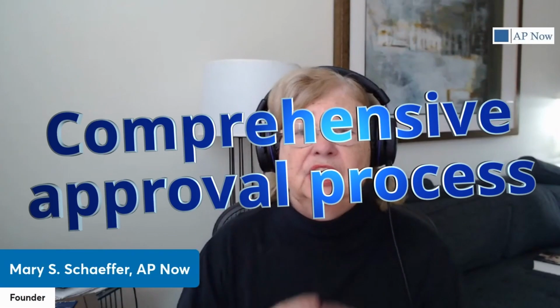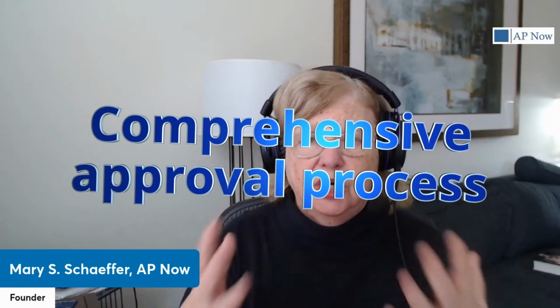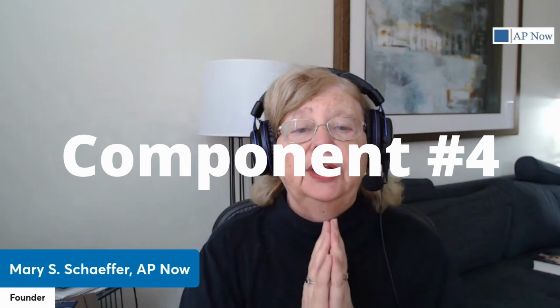Component number three, a comprehensive approval process. Now, most accounts payable groups are pretty good about sending invoices out for approval, but sometimes they forget about approval levels. Sometimes people are only able to approve up to a certain dollar amount, and then over that it has to be sent to somebody else. And sometimes that little piece of the puzzle gets lost in the translation, and people are approving invoices for payment that are for a larger dollar amount than they were actually given authority to do, usually by the board of directors.